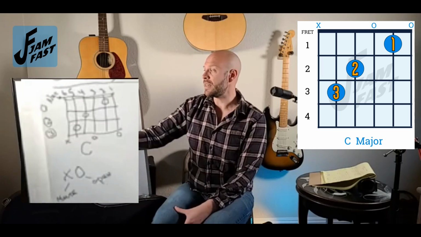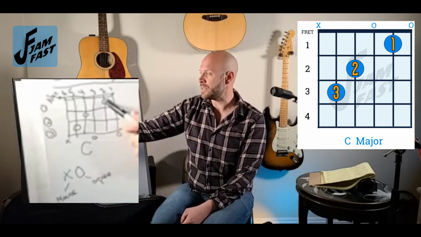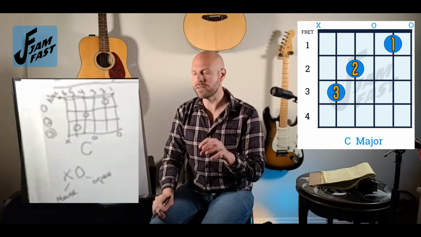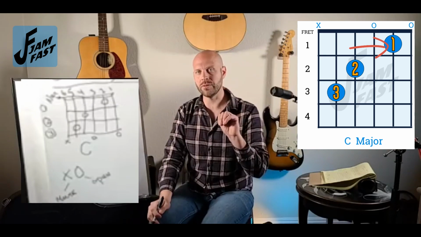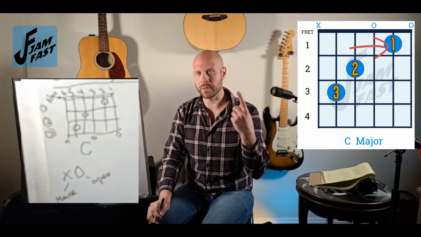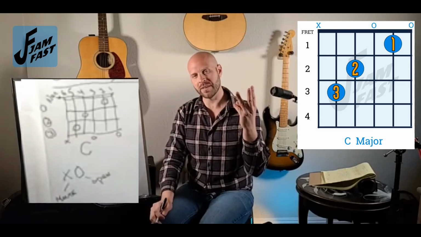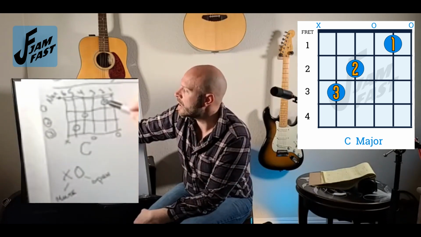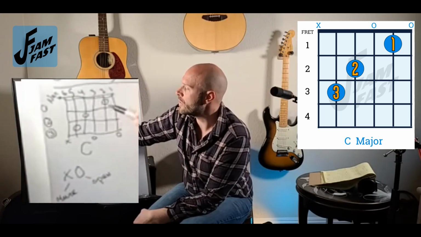The last thing that I want you to write in, which is the reason why we left these open, is sometimes you'll see numbers inside of these circles, and that corresponds to our finger numbers to use. You probably already know this, but our index finger is 1, middle is 2, ring finger is 3, pinky is 4.